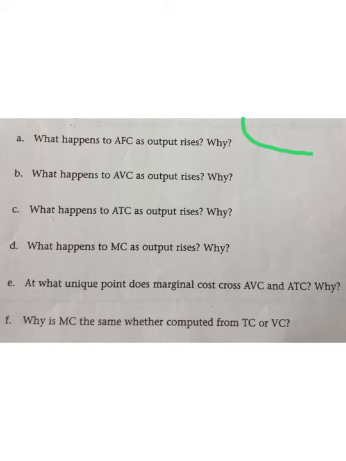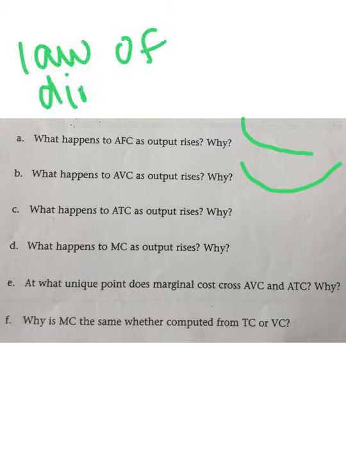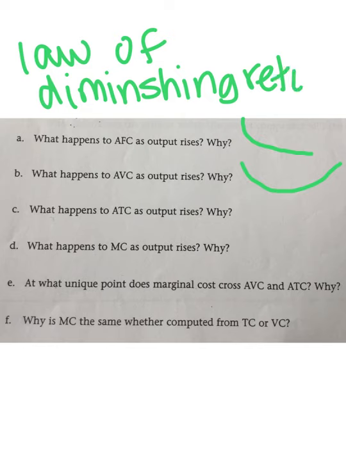The second one says, what happens to average variable cost as output rises? So we said your average variable costs go down, they hit a minimum, and then they increase again. The reason for that, again, we said was the law of diminishing returns. There's a point at the beginning of production where your costs go down, your output goes up, and then eventually the opposite will happen. Adding more resources to your production will result in declining production.